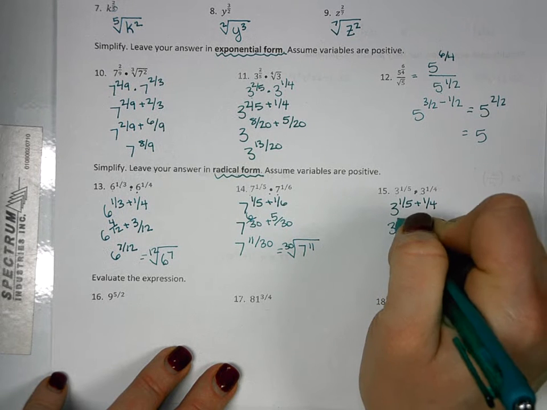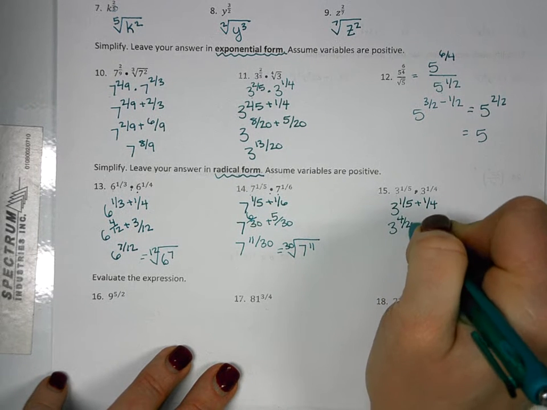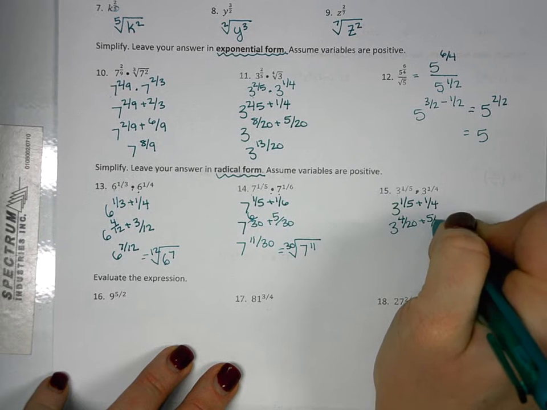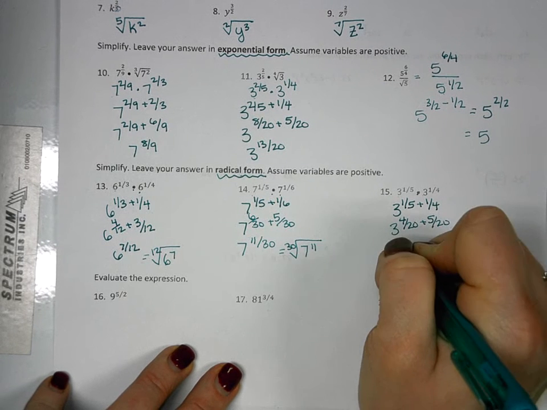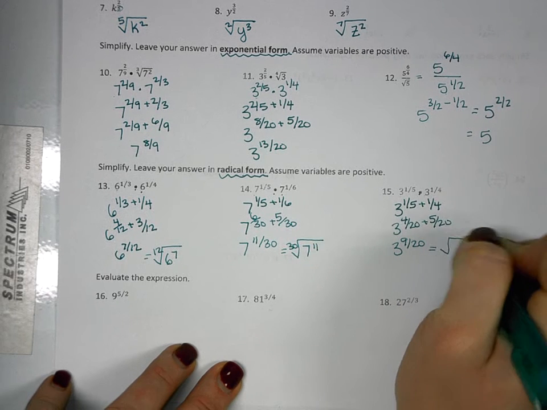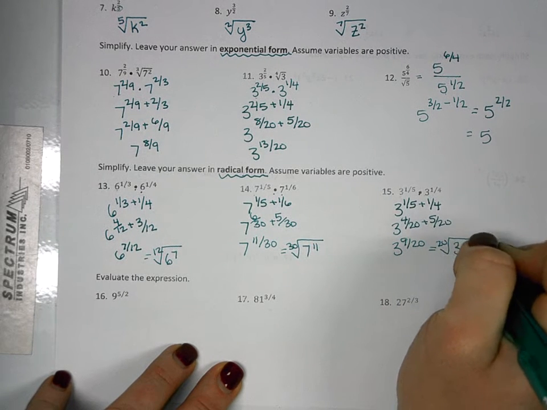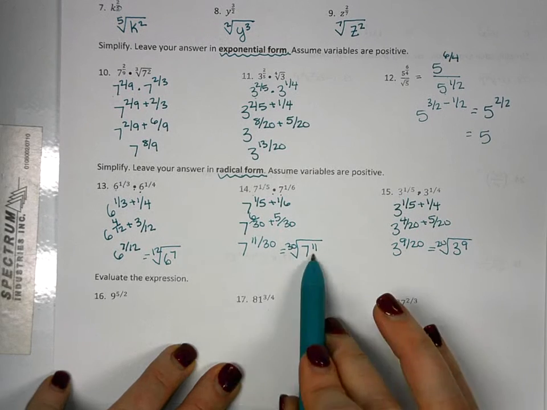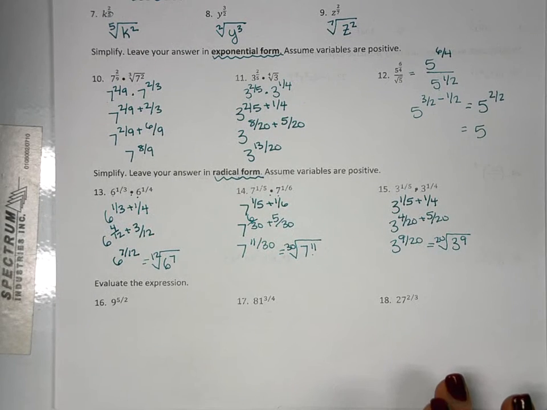Got to get a common denominator, so in this case it'll be 20. Add the numerators and convert to a radical. And again, these numbers you can multiply out in your calculator to get the number itself, the actual number.